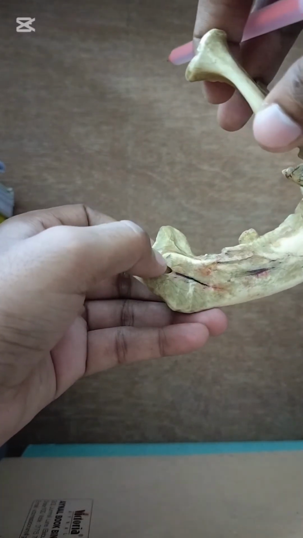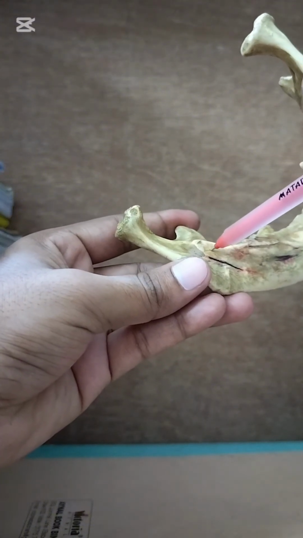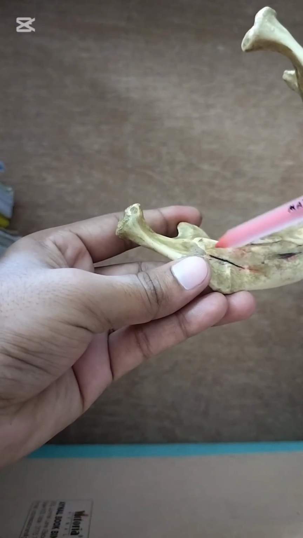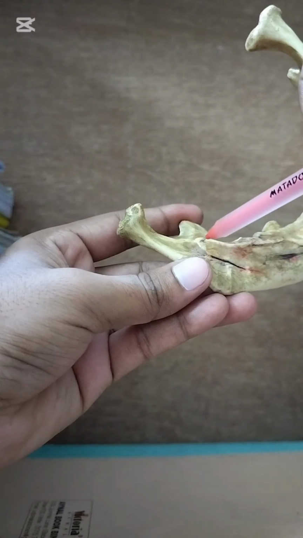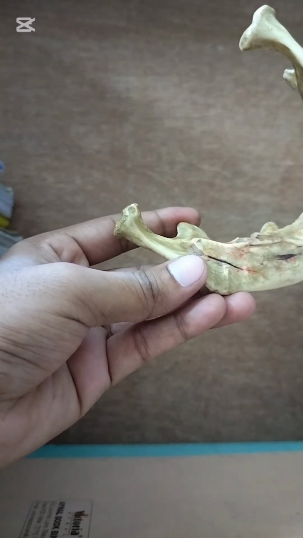And this is the lingula, which is a tongue-like projection that overlaps the mandibular foramen. This lingula provides attachment to the sphenomandibular ligament.